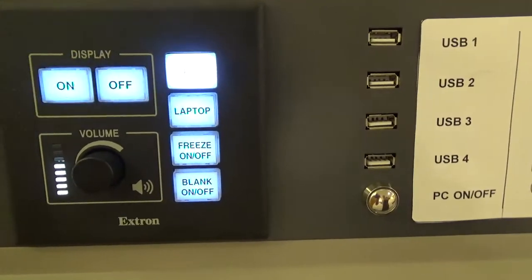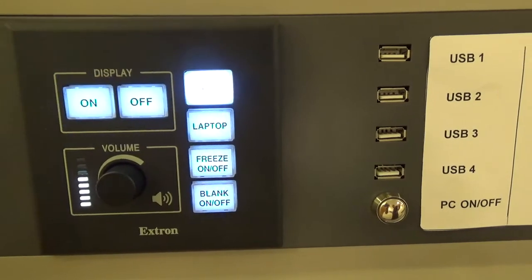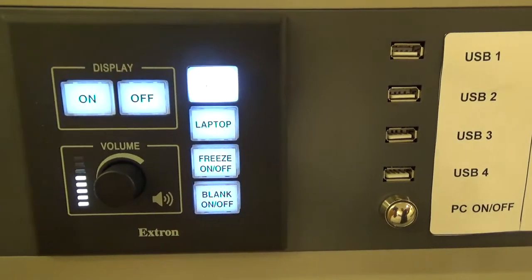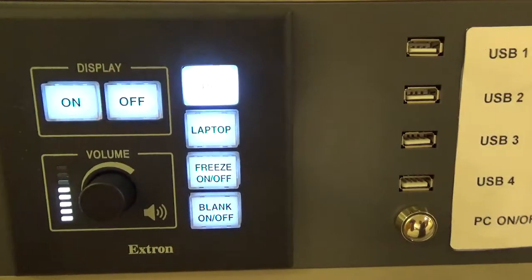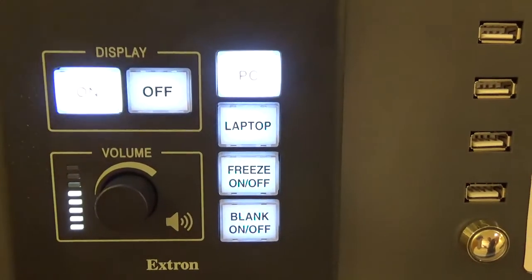It takes almost 1 minute to have everything ready to start the presentation, so it's a good idea to turn on the system as soon as you arrive in the classroom.